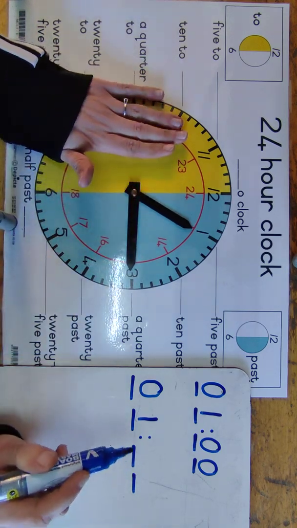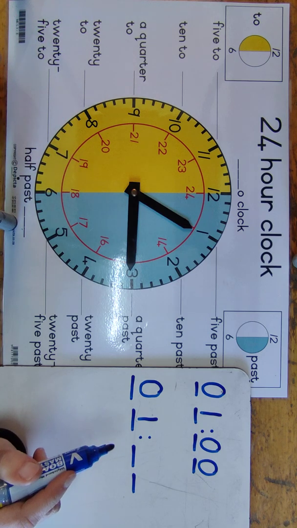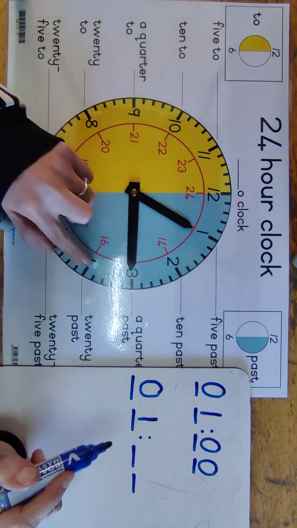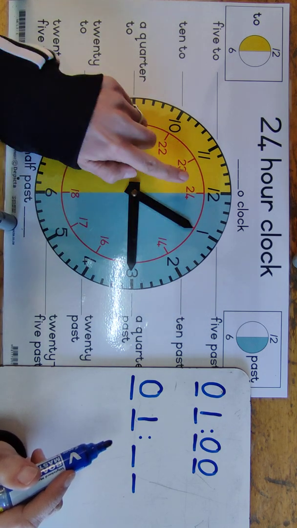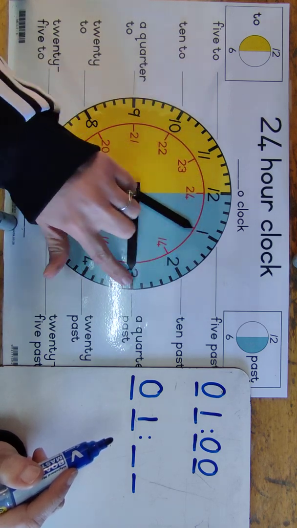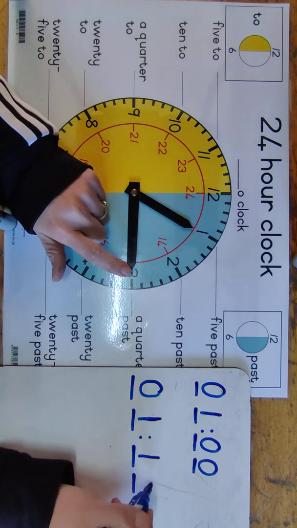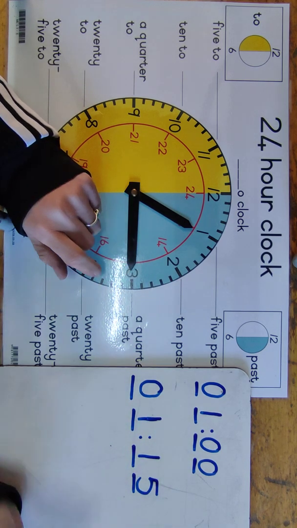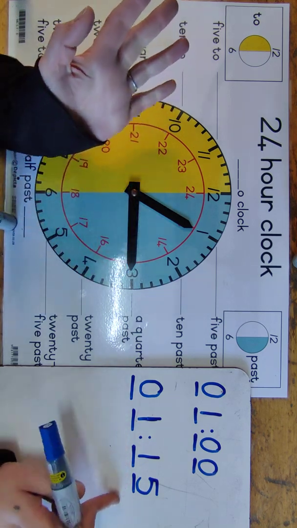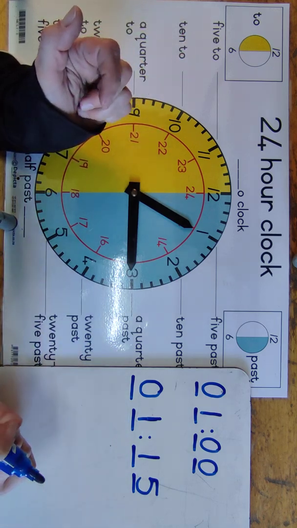So at this point in time, this is when knowing how many minutes have passed is very important. So remember I said as each number passes, that means 5 minutes passed every time. So from the 12, we count 5, 10, 15. So it's still 1 o'clock, and now 15 minutes have passed 1 o'clock. Remember, this side is where the minute hand is pointing, and this side over here is where the hour hand is pointing.